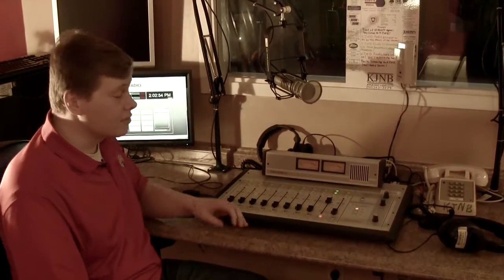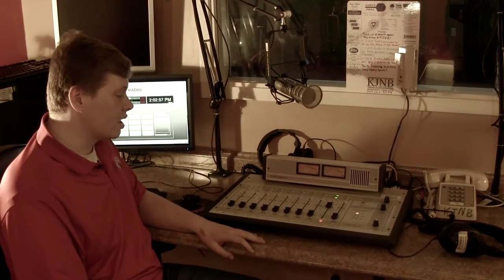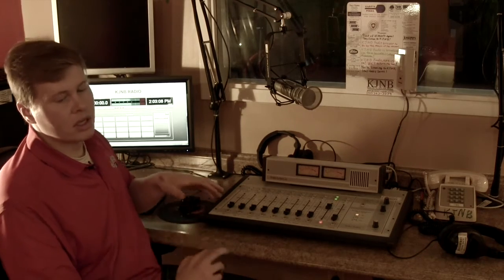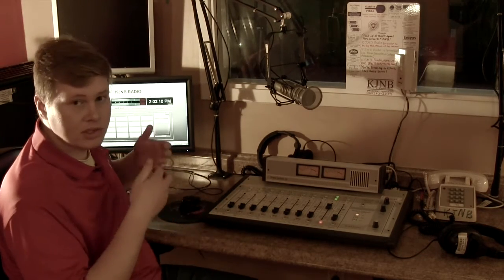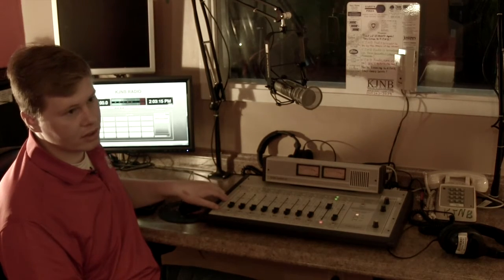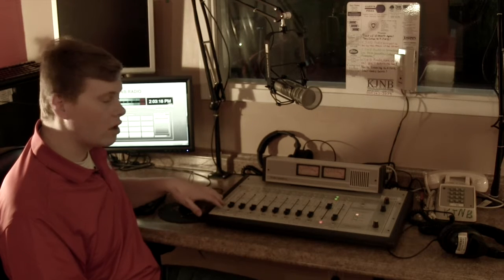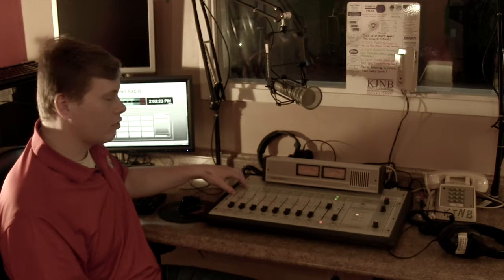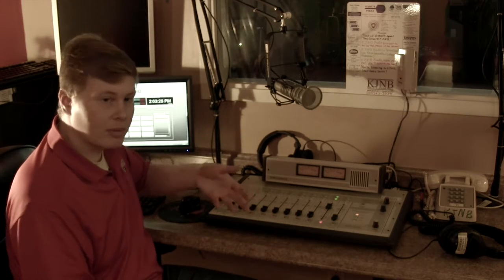Welcome to the master studio down at KJNB. So this is an ARC-10 audio console from Rackus Systems, and the reason why it's called the ARC-10 is because it has 10 audio channels. An audio channel is like an input on a television. Essentially, you have multiple channels, and each channel has an input. The difference between the channel and the input on your television is that you can change the volume, and you can also change where exactly that input outputs to, if that makes sense.